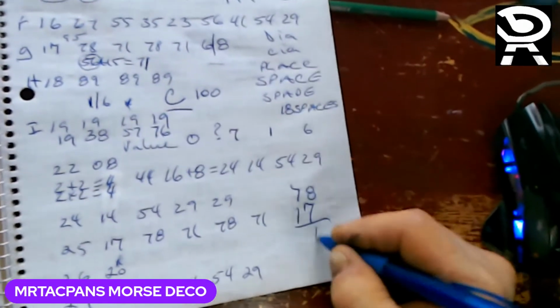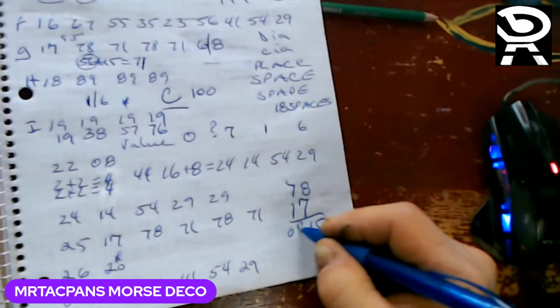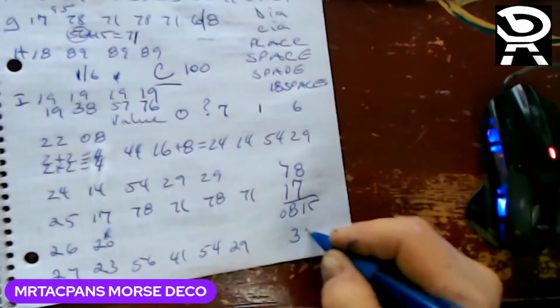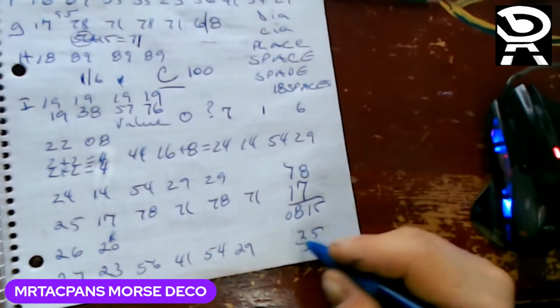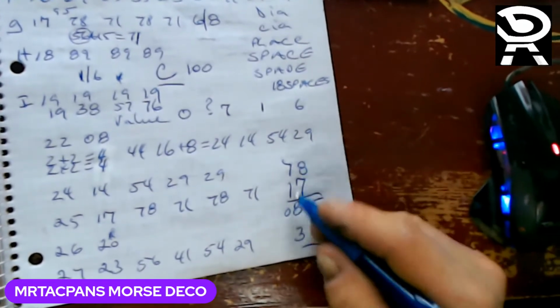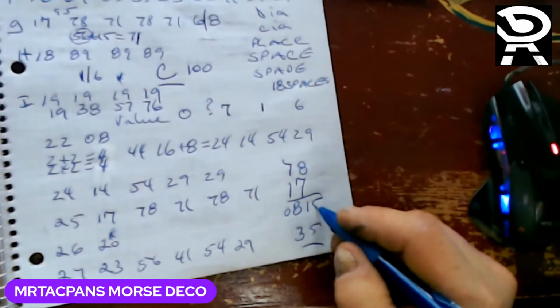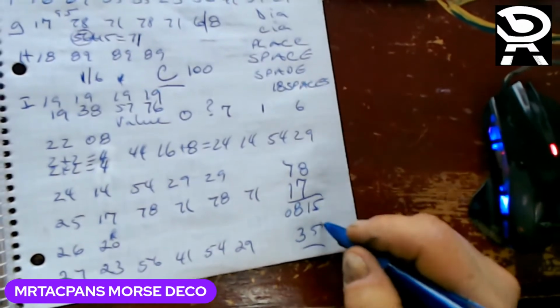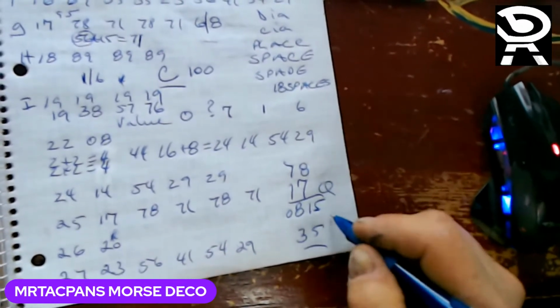17 and 78 equals 15 and 08, which is talking about number 35. 3 times 5, 15. 3 plus 5, 8. 7 and 1, 8. 8 and 7, 15. 1 and 5 is 6. They're talking about a gateway. And this is the Q pass.